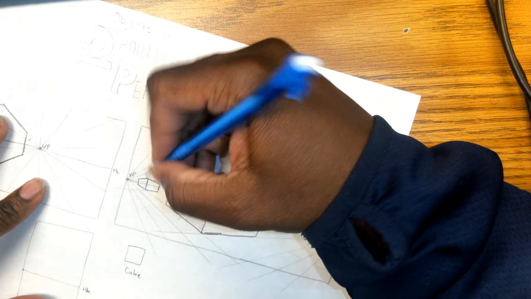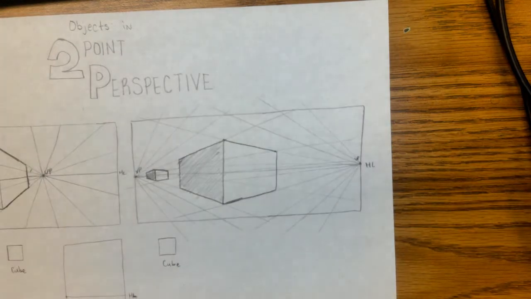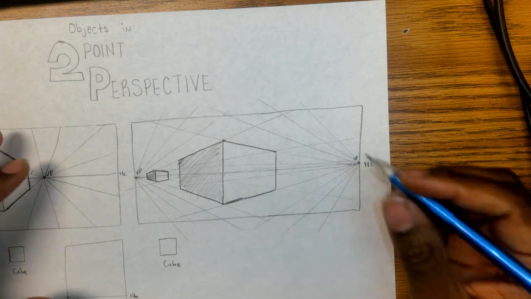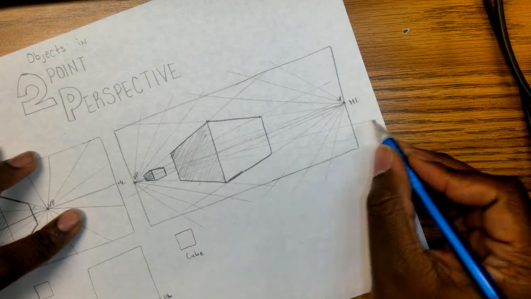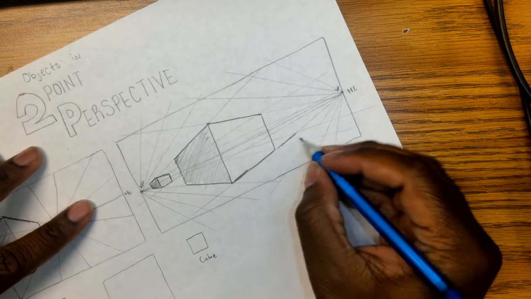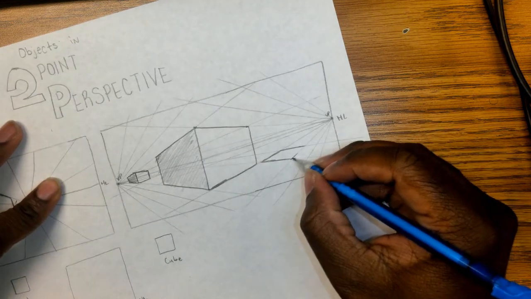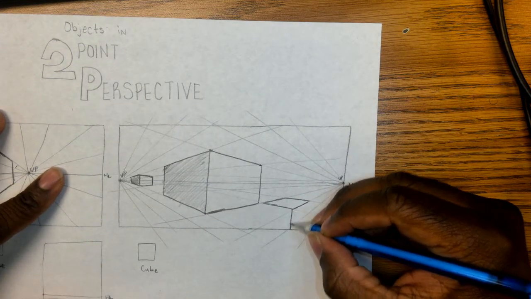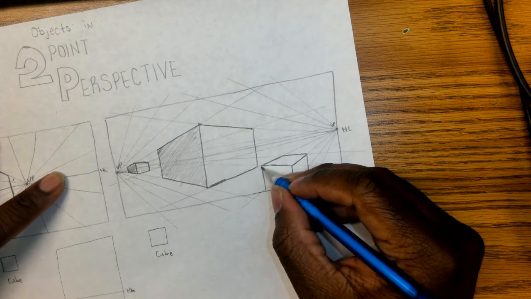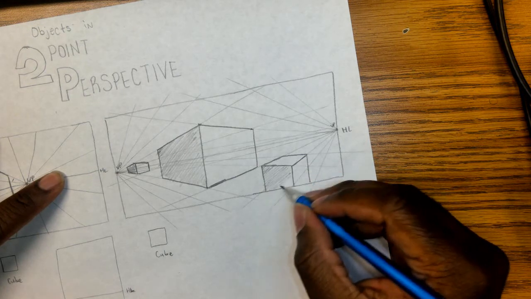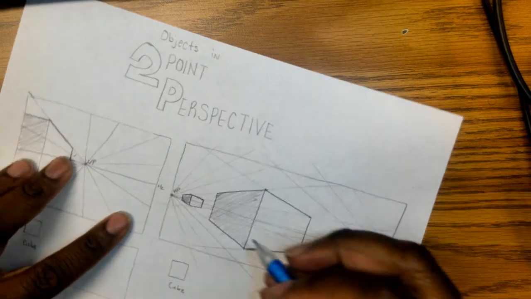So it's not just about getting smaller, the lines become a little more rigid. Everything else works as before. Anything below your horizon line, you'll be looking at the top of. Anything above the horizon line, you'll be seeing the bottom.